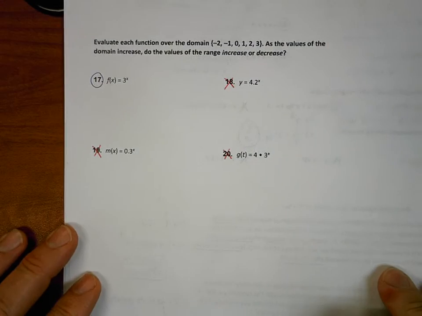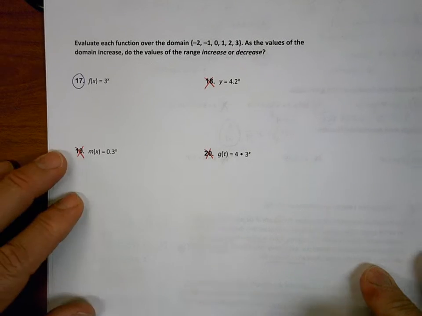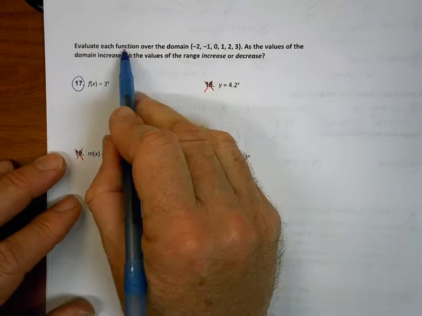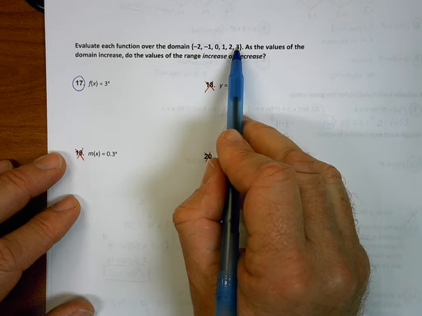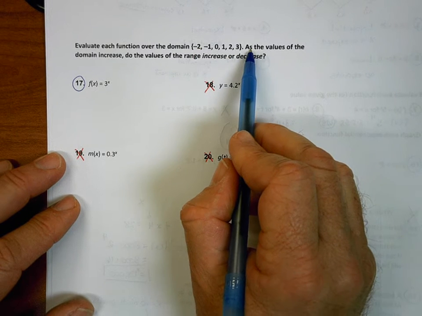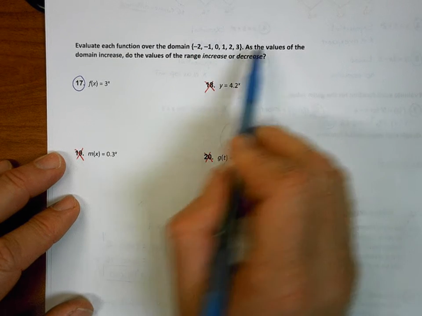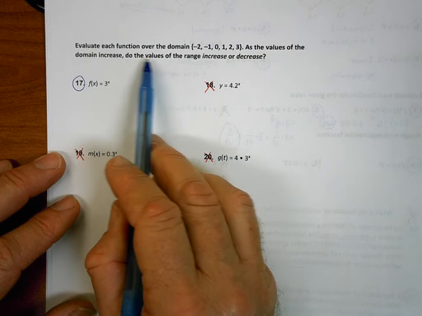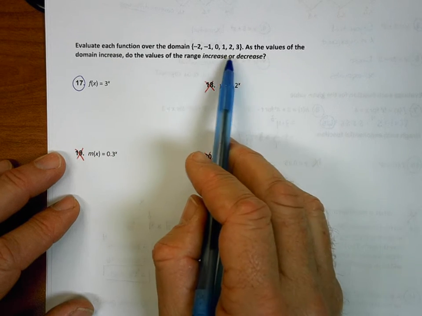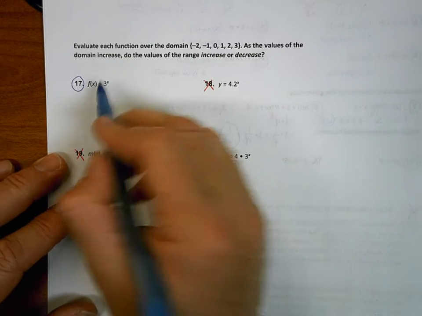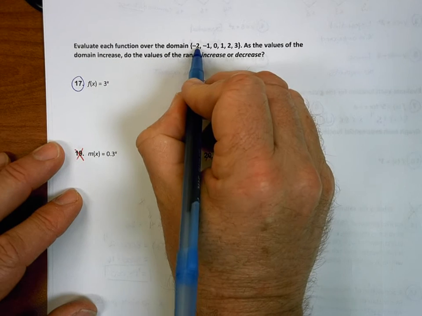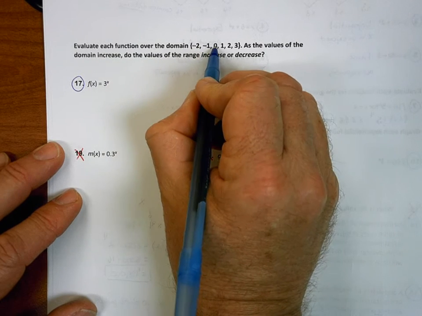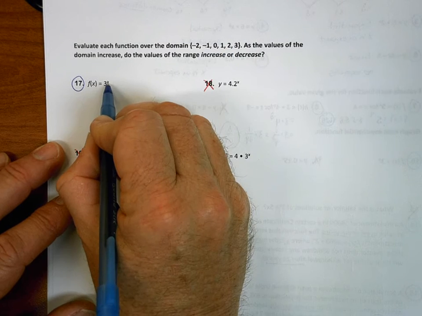The last problem you had to do was number 17. In number 17, we wanted to evaluate each function over the domain from -2 to +3, and then answer the question: as the values of the domain increase, do the values of the range increase or decrease? So what we're doing in this problem is substituting each one of these 6 values into my function.